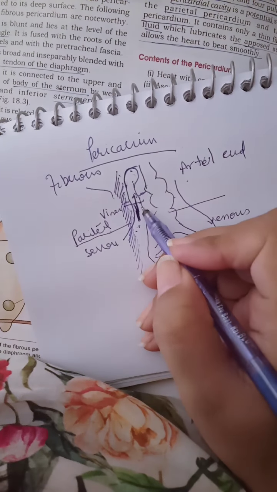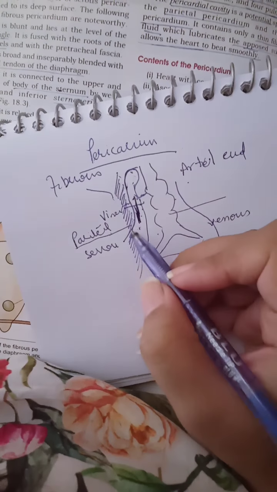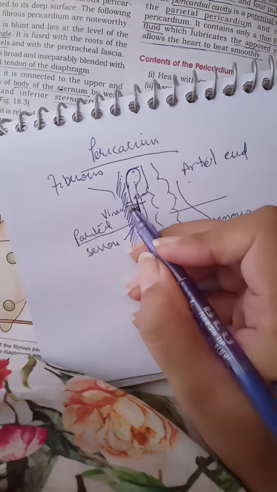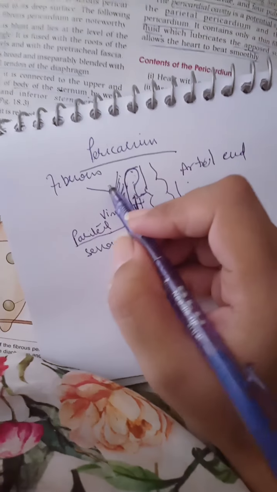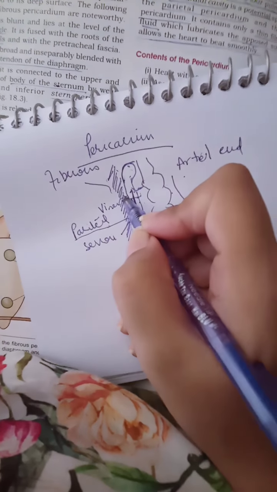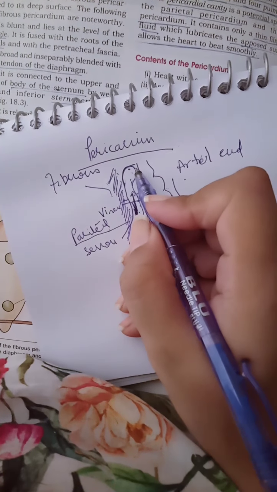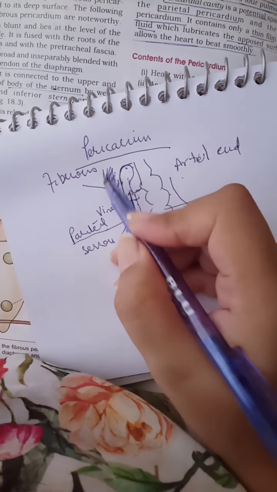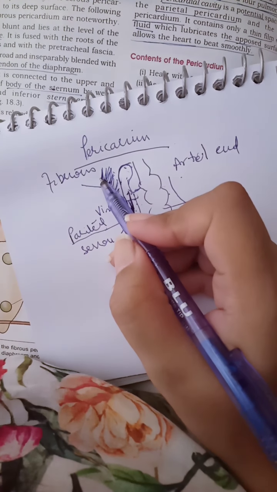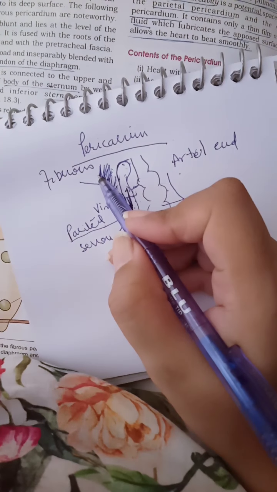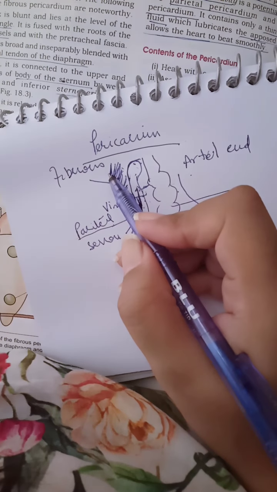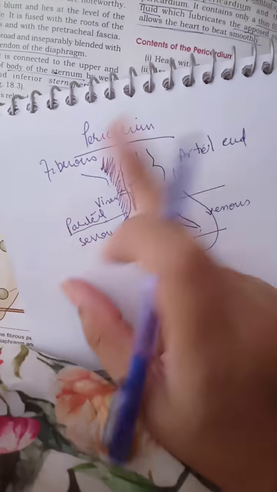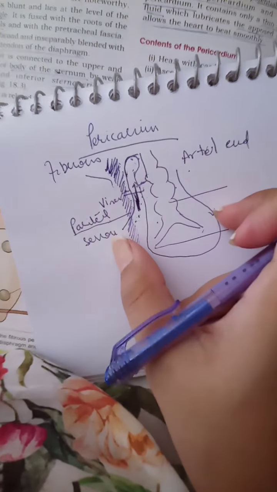So here I have explained what the pericardial cavity is, what these two layers are, the serous pericardium, and the fibrous pericardium. Keep in mind that the serous pericardium will secrete the serous fluid or the pericardial fluid, whereas the fibrous pericardium will support the heart within the mediastinum. Keep in mind that the mediastinum is the space contained between the two lungs. The lungs will be here, and the mediastinum is the space present in the center.